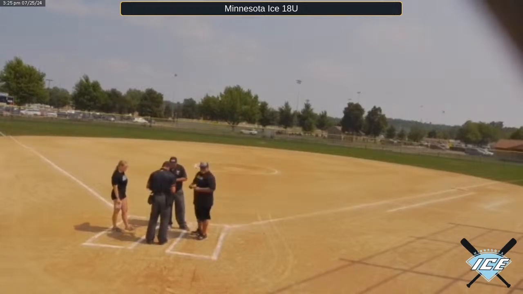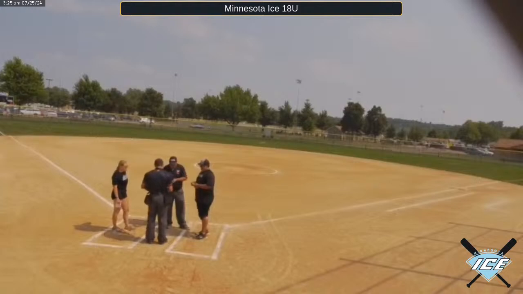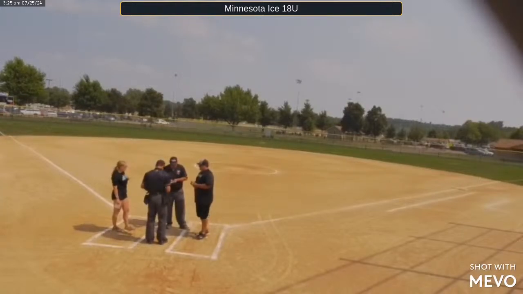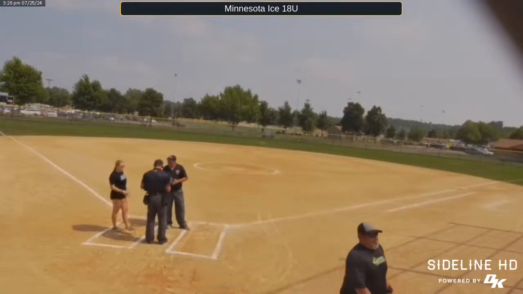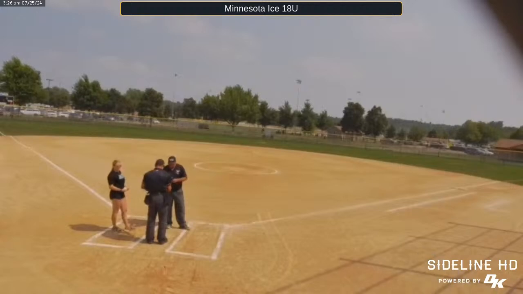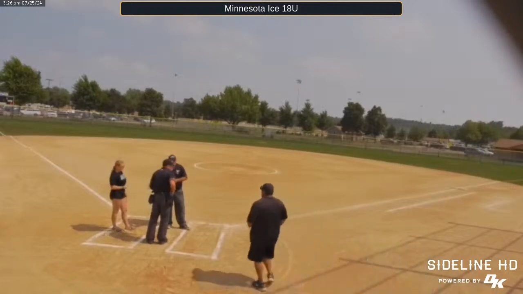Humidity expected to climb throughout the weekend, so this will probably be the last really nice weather game that we have. Tomorrow the temperature is supposed to be high 80s, dew points in the mid 60s. By Sunday, the temperatures are supposed to be in the 90s with dew points in the 70s, so it's going to be a scorcher from here on out. Good time for the Ice to get things done will be today.